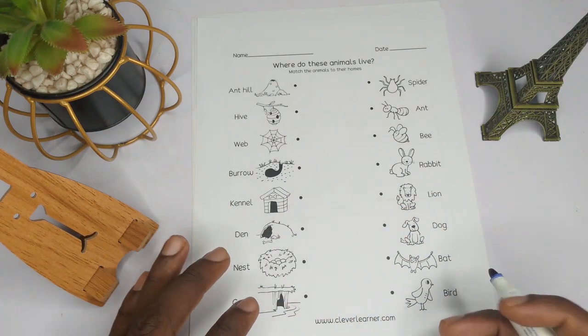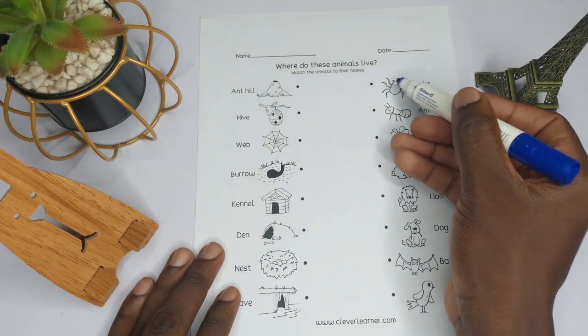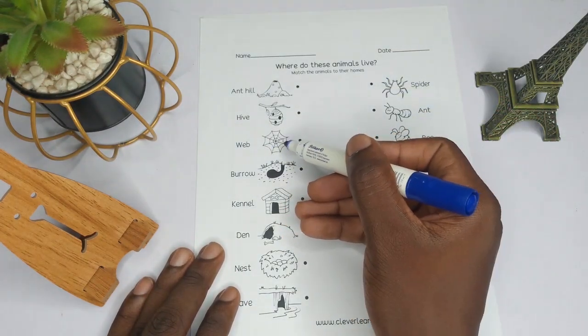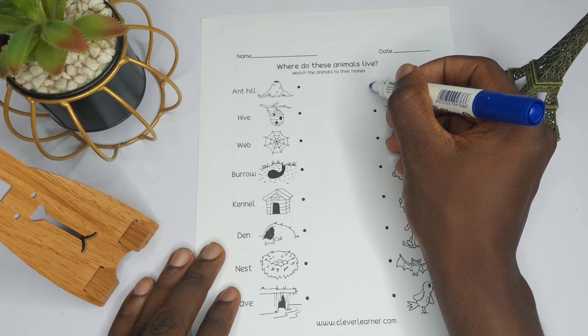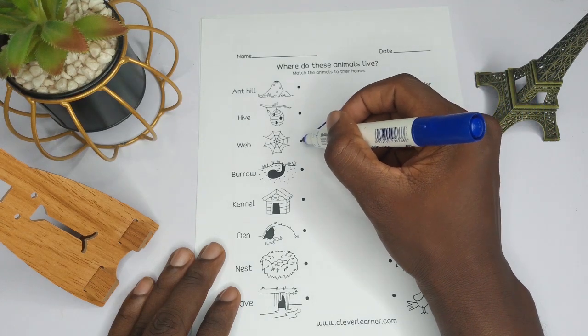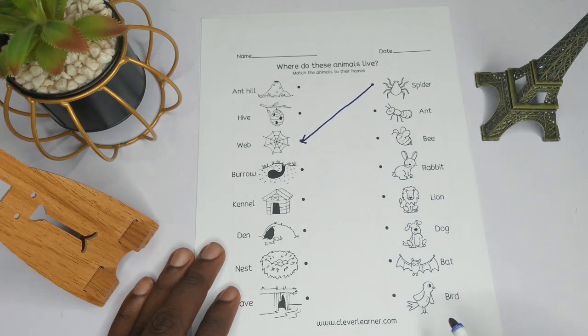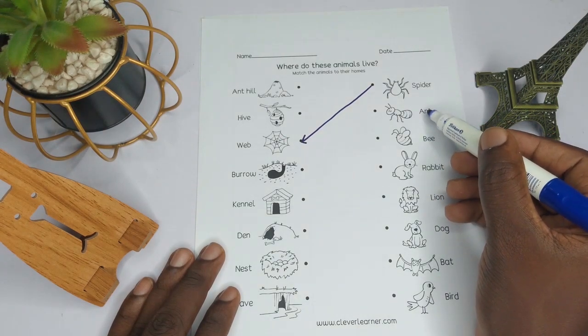So let's quickly do that. A spider lives in a spider web, or a web. So I'll connect the line over here like this. The spider lives in a web. Very good. Now let's look at the next organism.